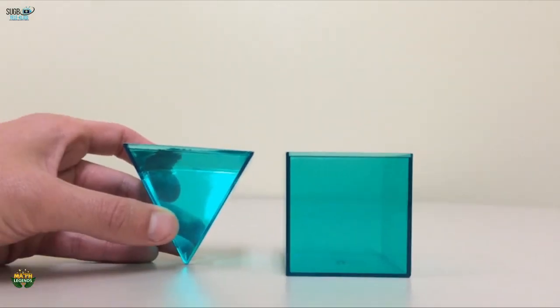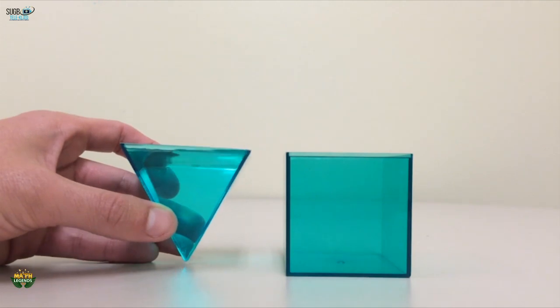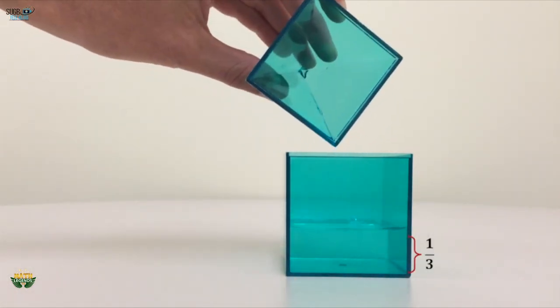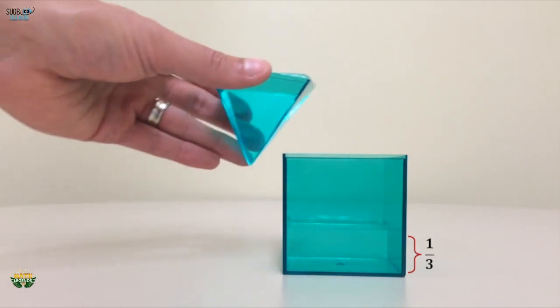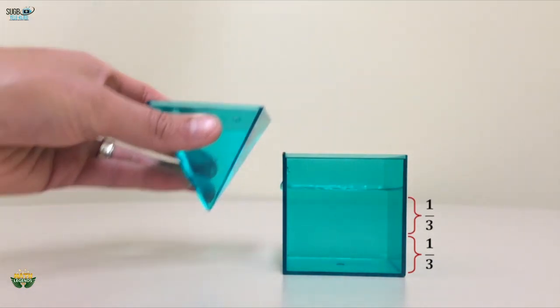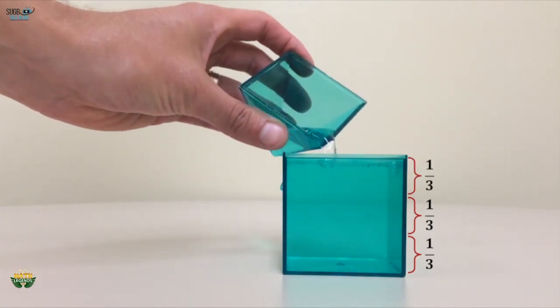Notice the pyramid and the cube. The area of their square base are equal. If we will fill this pyramid full with water and pour it out into the cube, notice that 1/3 of the cube is filled. Pour in another, and the cube looks filled more than half. Pour in another, and the cube is entirely full.